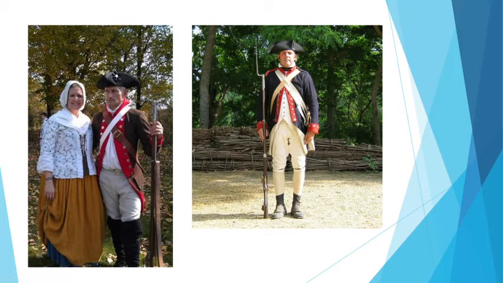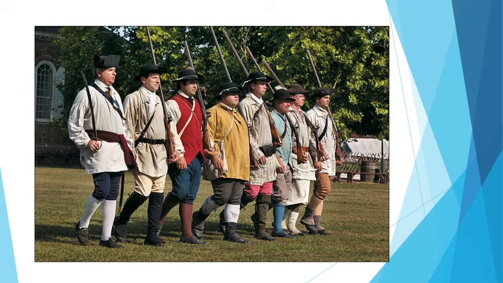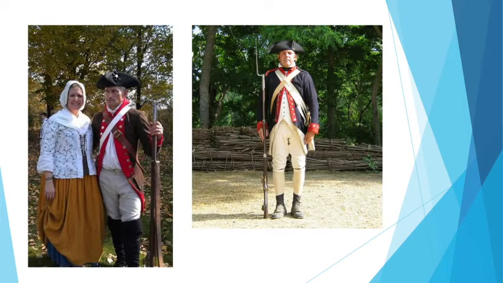Now, let's talk about the Revolutionary War itself. There's a really big difference between the British soldiers and the American soldiers. Can you spot the difference here? And no, it's not that they brought women into battle. That's just a coincidence that she's in the picture.